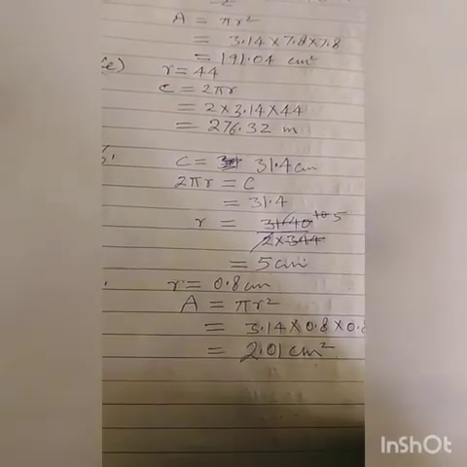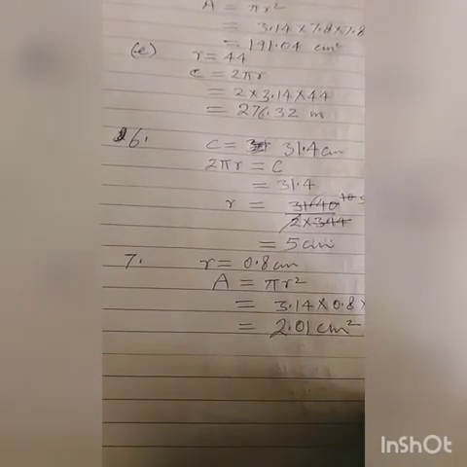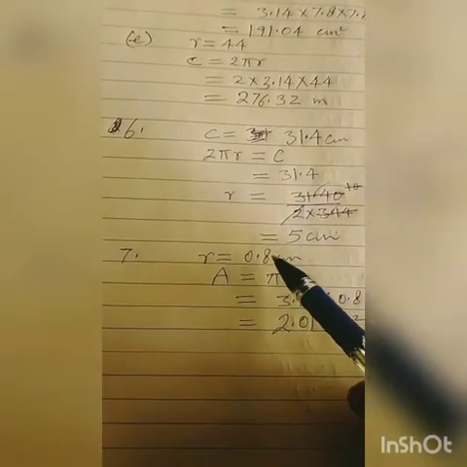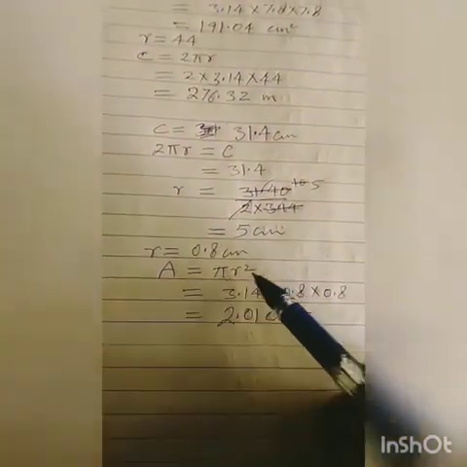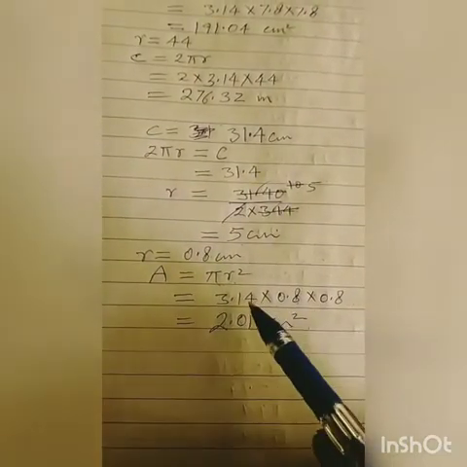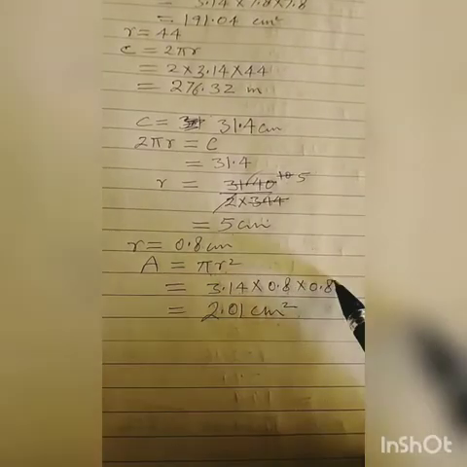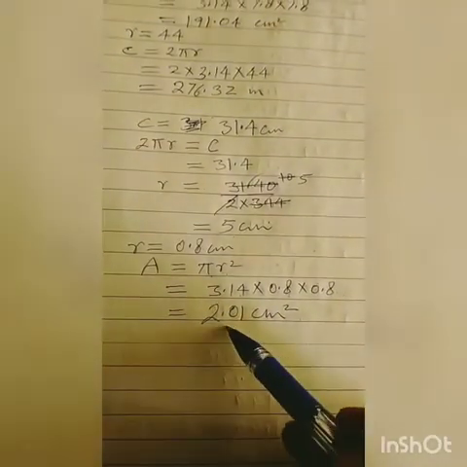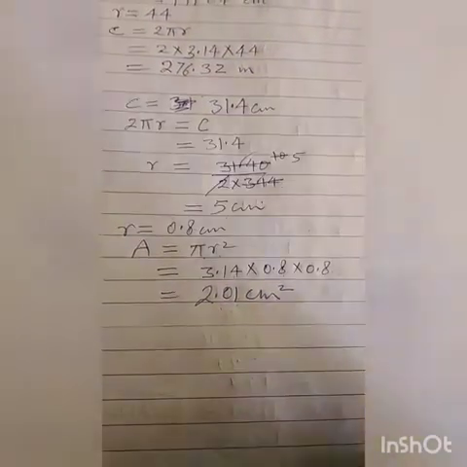Then the last question, you have to calculate the area and radius is given. So formula of area, you know, pi r square. So this is the value of pi and r into r. Multiply all three and you get approximately 2.01 centimeter square. That's the area.